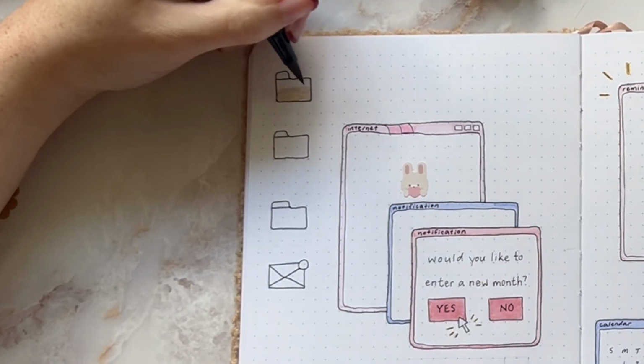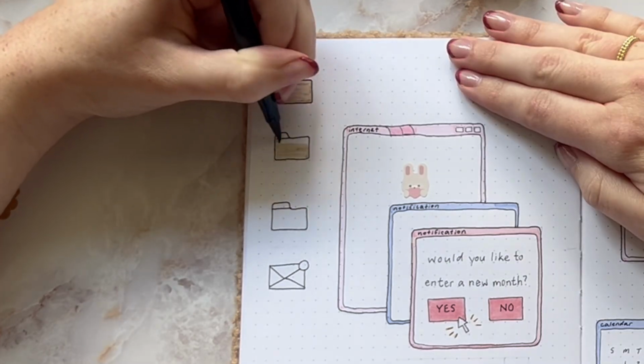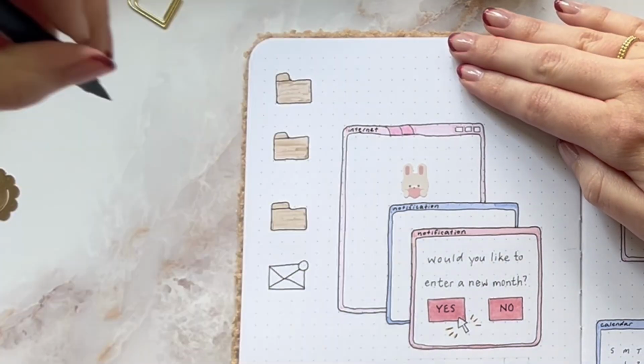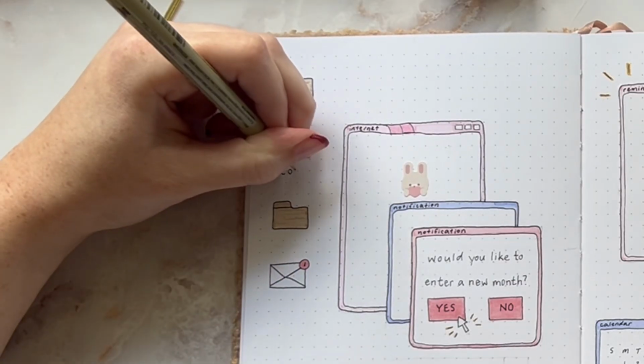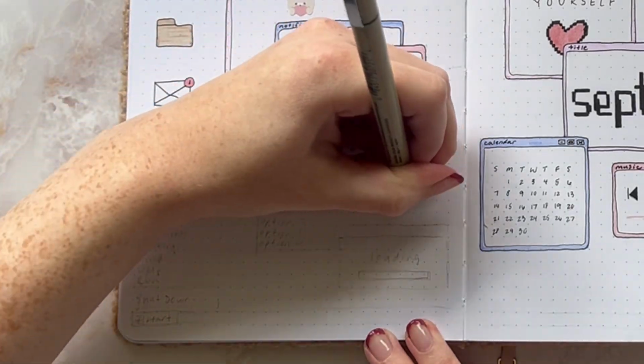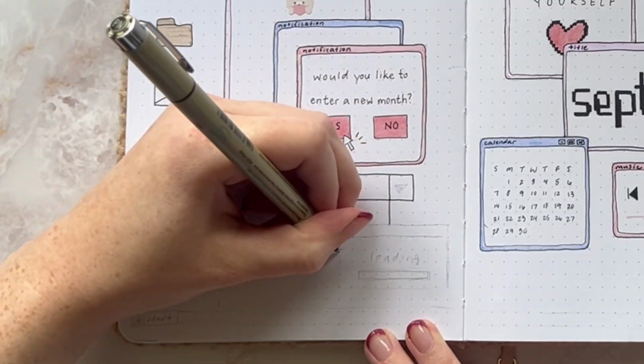My favorite parts of this page are definitely that cute little bunny sticker I just stuck on my internet browser window. I was imagining this could just be like a welcome avatar to a website, and it just fits so perfectly in there.